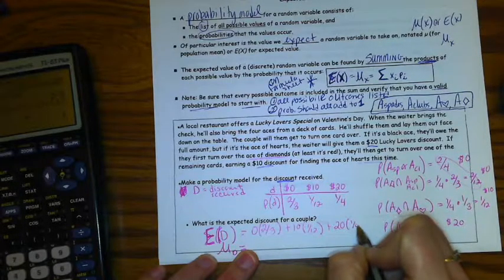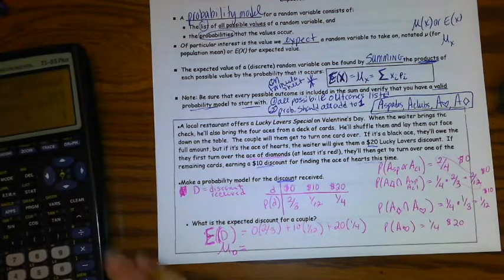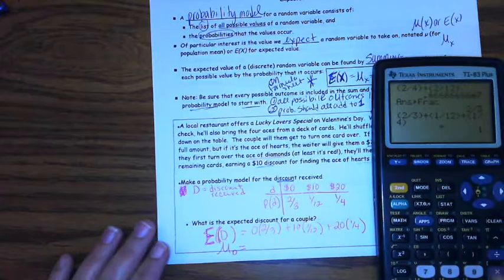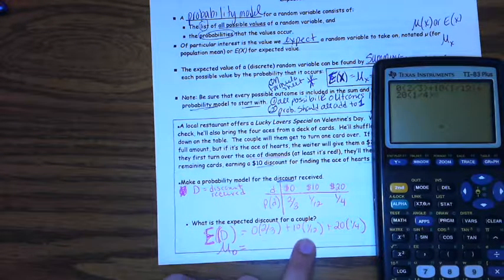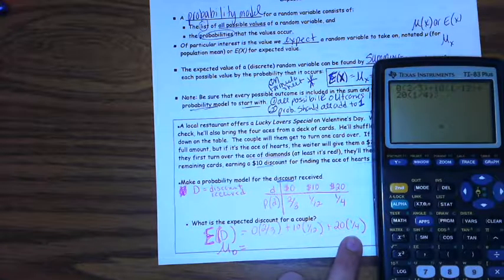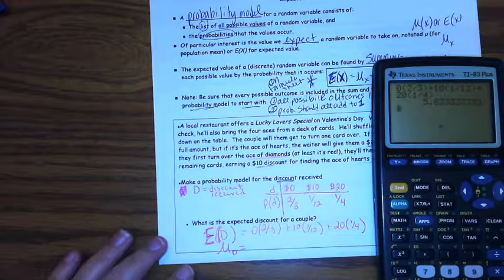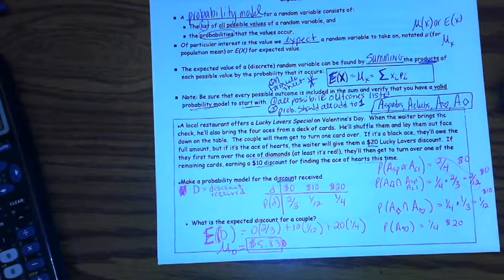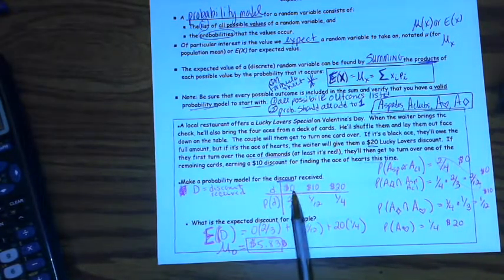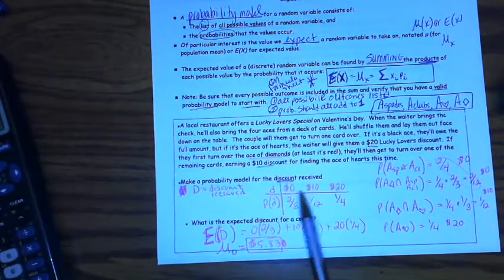You do not need to memorize the formula. It is on the formula sheet. However, if you continue to work all these problems that I am asking you to practice, you will most probably have it memorized. I go to my calculator and type this data in: 0 times 2/3 plus 10 times 1/12 plus 20 times 1/4, and I'm getting an expected value of $5.83.